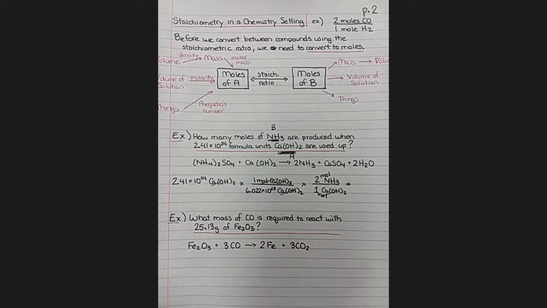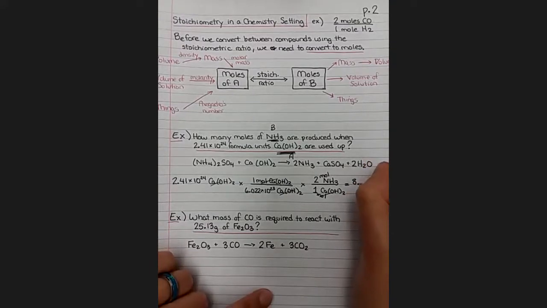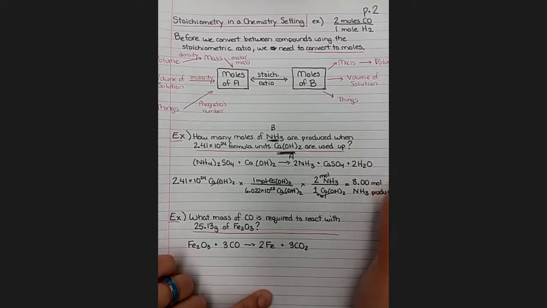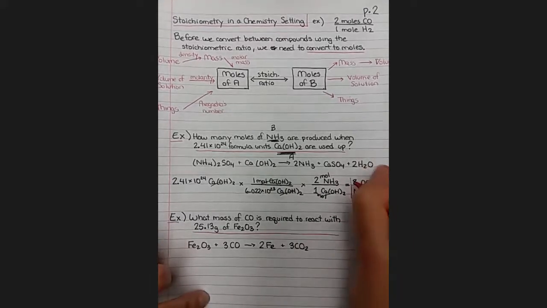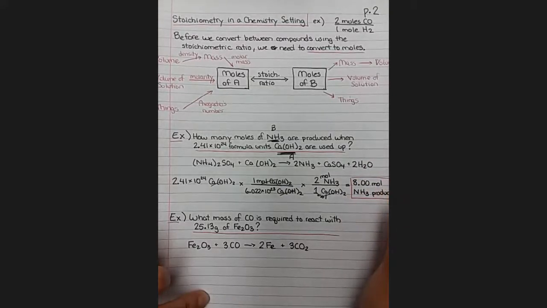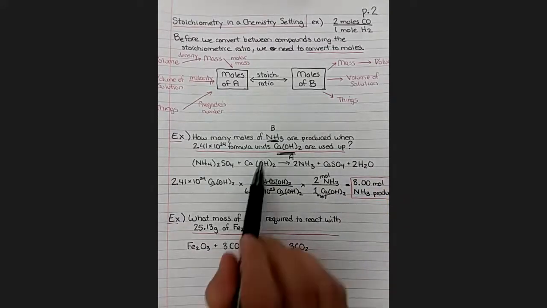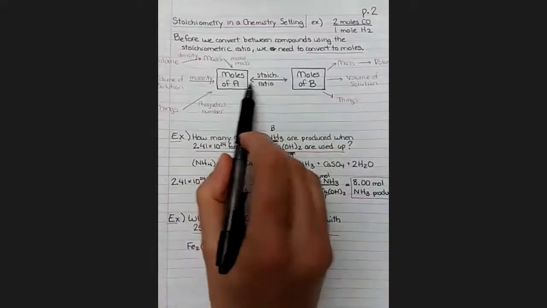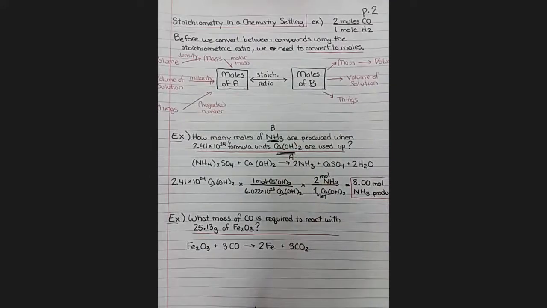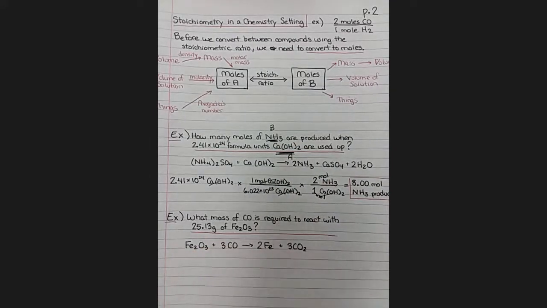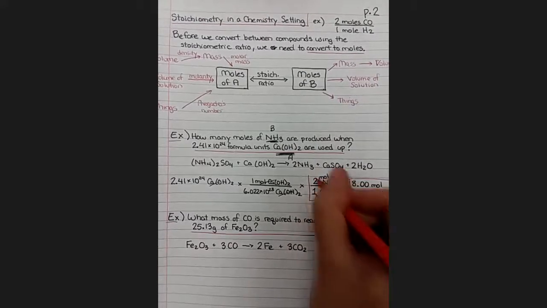So we plug that into the calculator, and we should get 8.00 moles of NH3 produced. There we are. So no matter what we need to do, if we're converting from one compound to another, we're always going to need this stoichiometric ratio mole to mole step. There just may or may not be some pre and post steps that we need to do. So this one only had pre steps, and then this was our core stoichiometric step here.